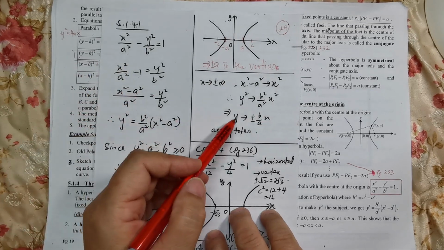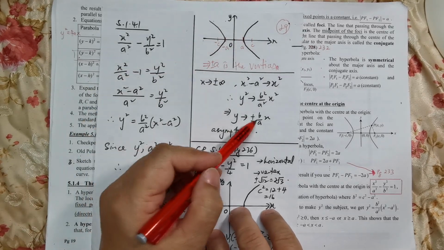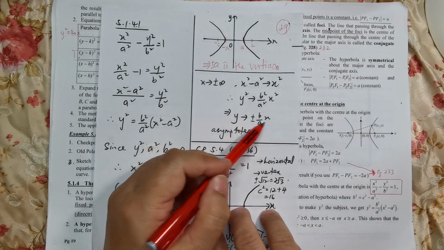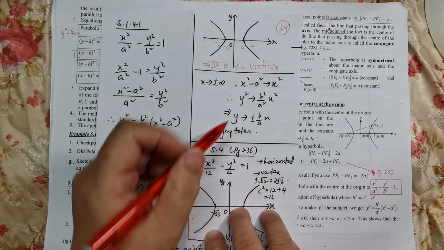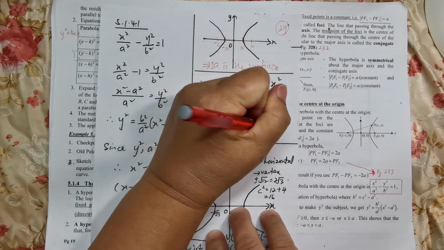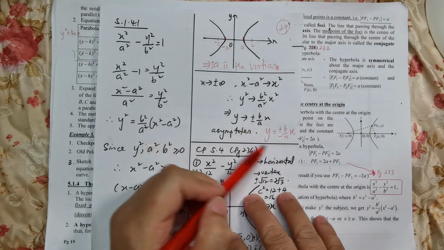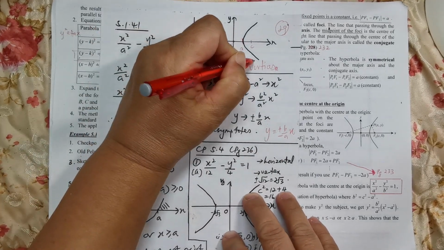So the graph approaches these two lines, positive b over a x and negative b over a x. These two lines, y equals plus or minus b over a x, are the asymptotes of the graph. It means it's something like this.